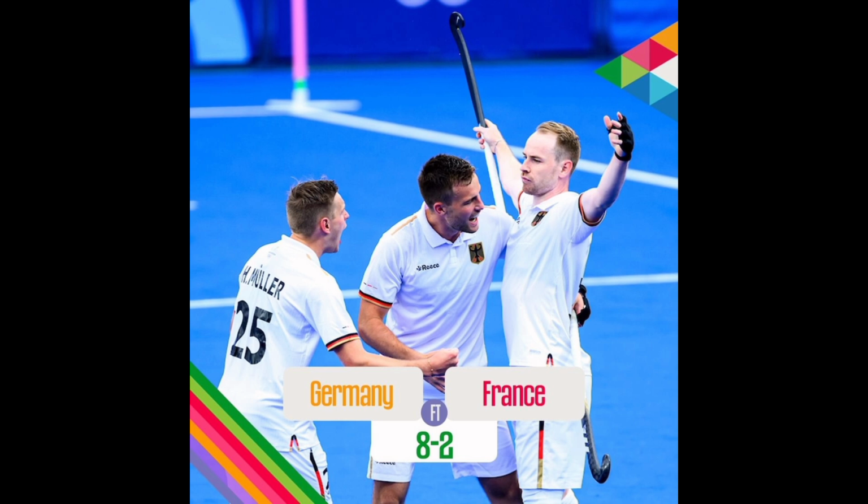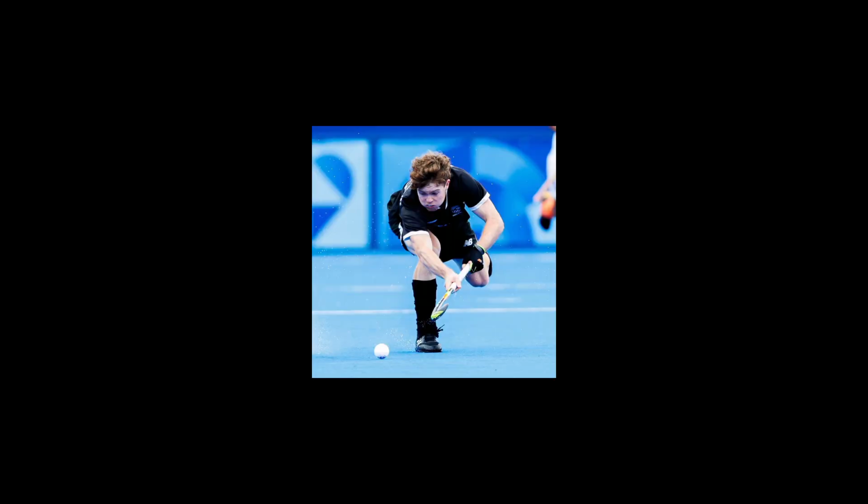A big talking point from this game was Christopher Roux receiving a yellow card for an off-the-ball incident in the final quarter. The French team were pushing for this to be a red, but the referee decided that a yellow was sufficient. The sixth game of the day saw India taking on New Zealand.